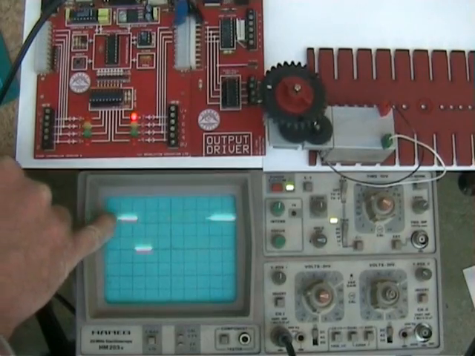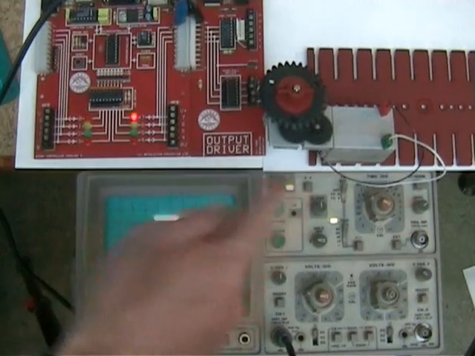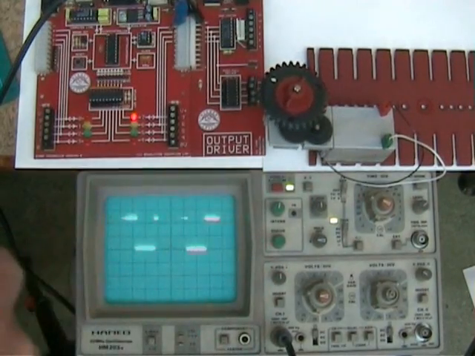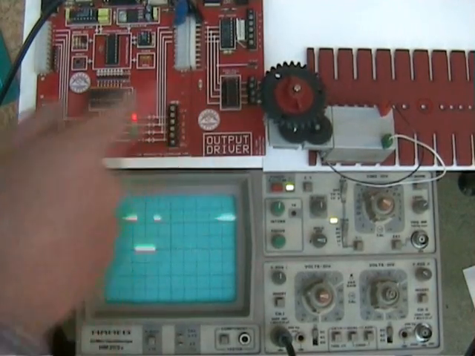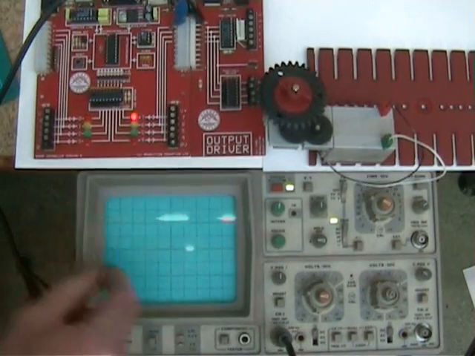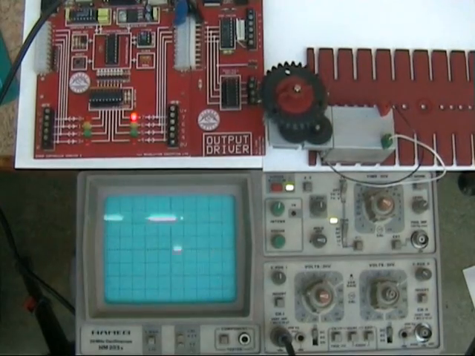So this length here is 10 milliseconds. For 10 milliseconds the power's on to the motor, and then for 5 milliseconds it's off. So the mark is 10, and the space in this case is 5. And here's the output speed. If you increase the ratio of the mark to the space, the motor will speed up.